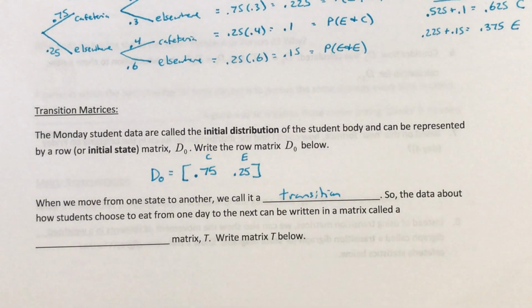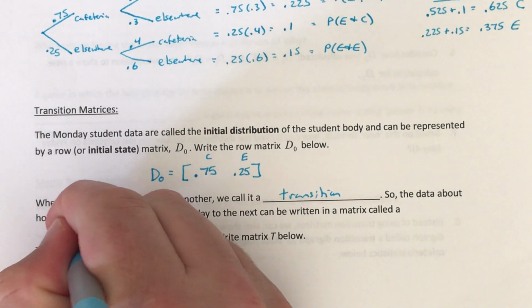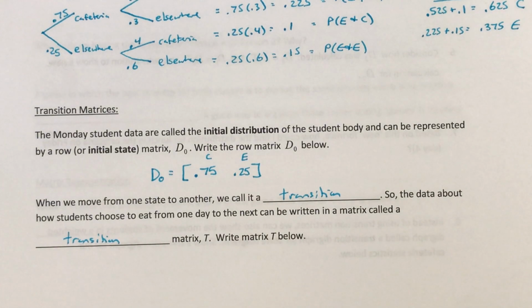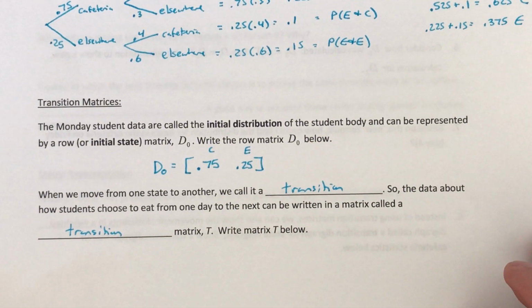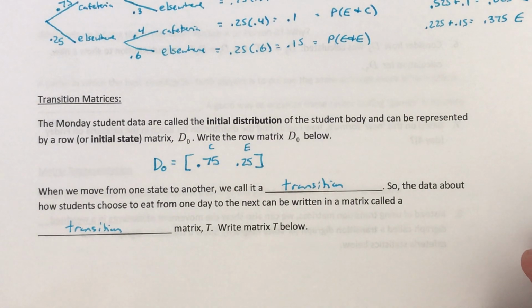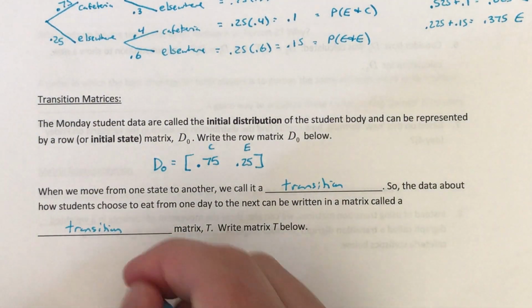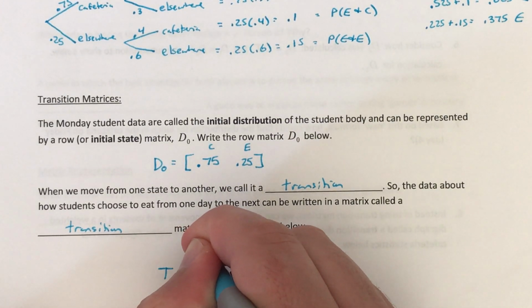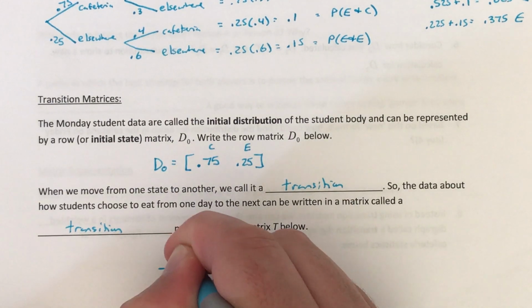So the data about how students choose to eat from one day to the next can be written in a matrix called a transition matrix, T. And we want to write matrix T below. So we want a matrix T that shows how students move from one state to another. So transition matrix T is going to be a square matrix, so same number of rows and columns.